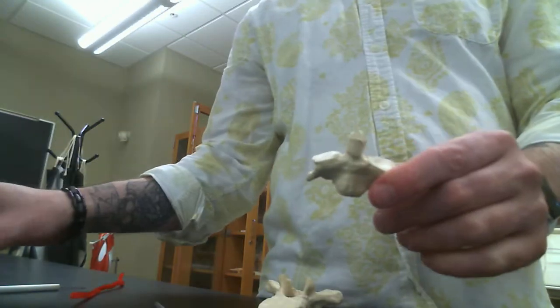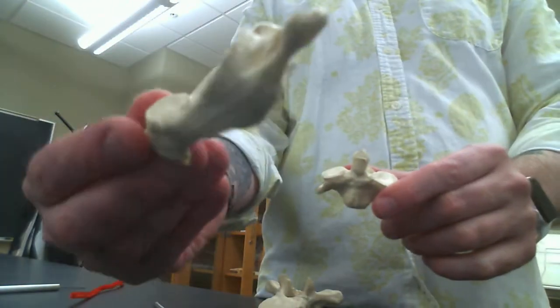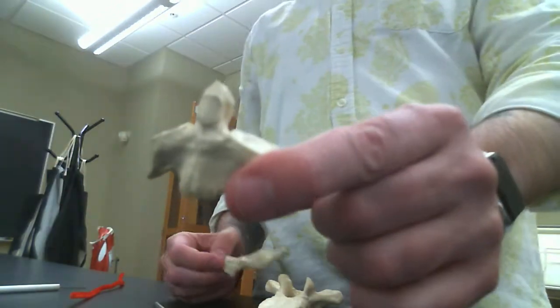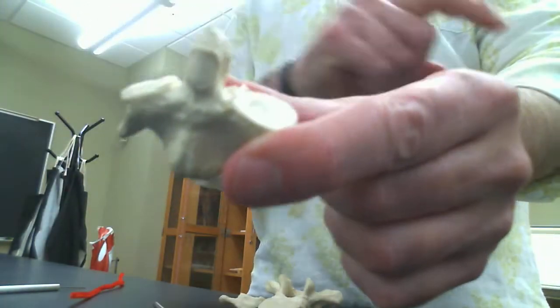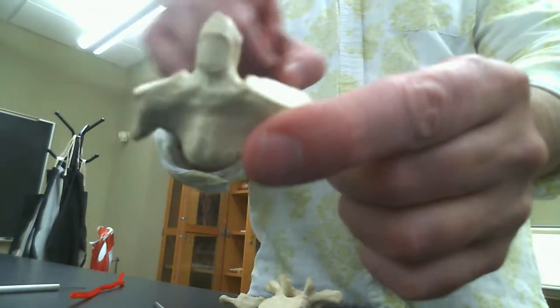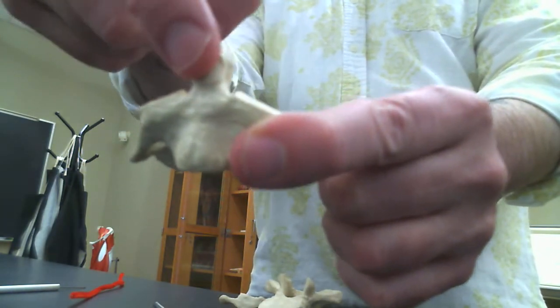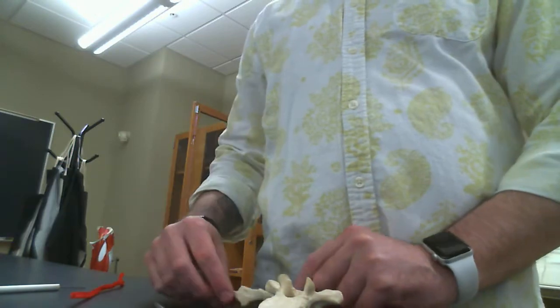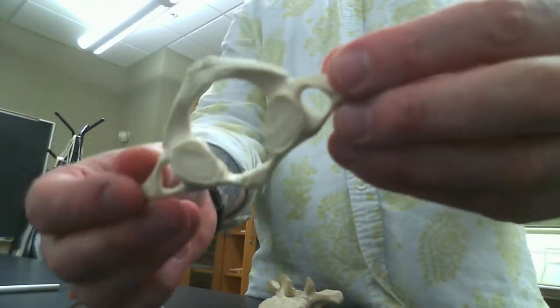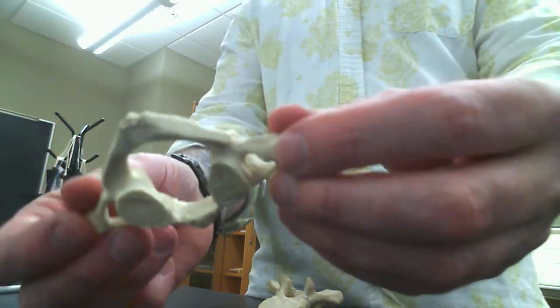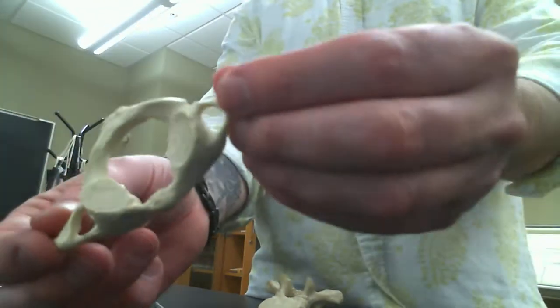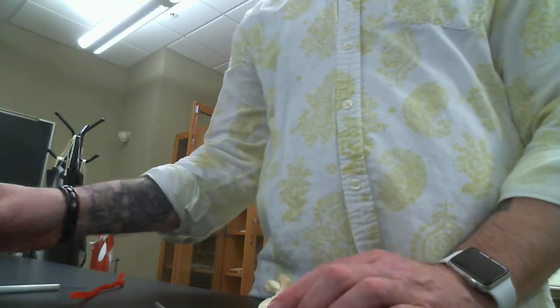The first cervical vertebra is called the atlas, and the second cervical vertebra is called the axis. Note that the axis has the dens or odontoid process. The first cervical vertebra, or atlas, lacks a body or a centrum. So keep that in mind.